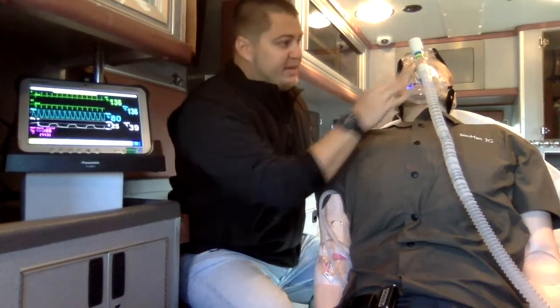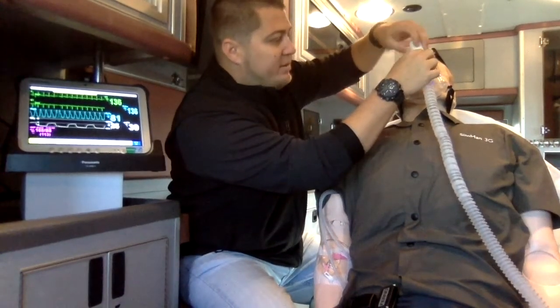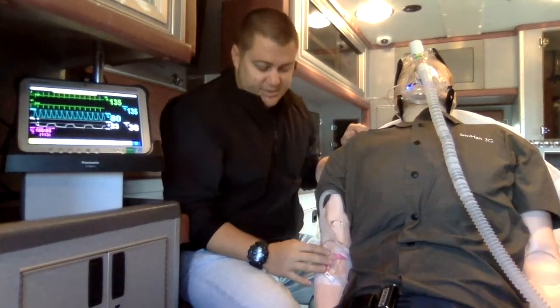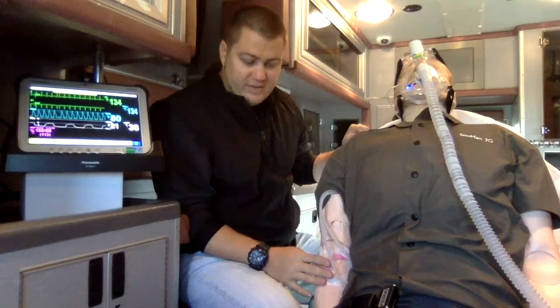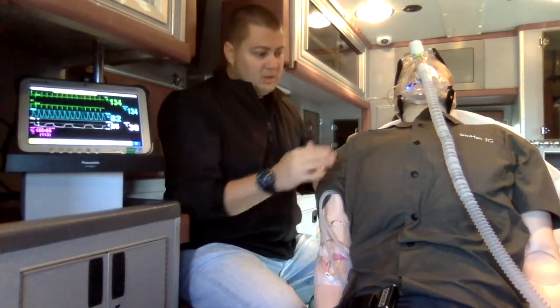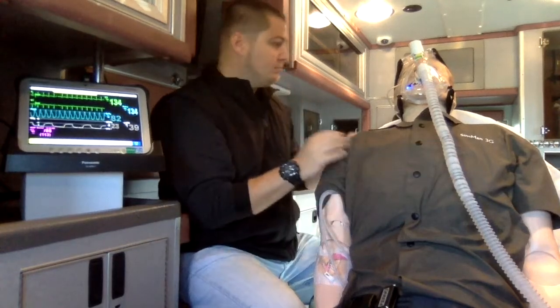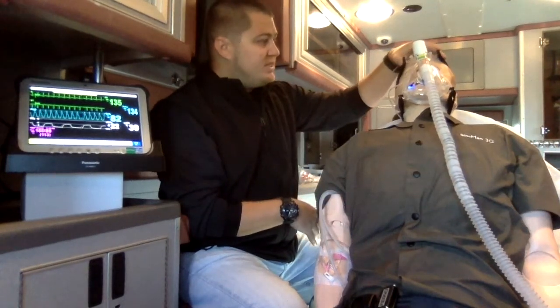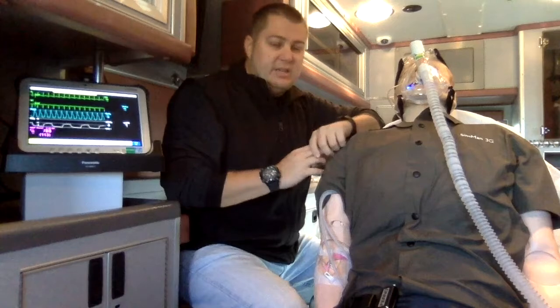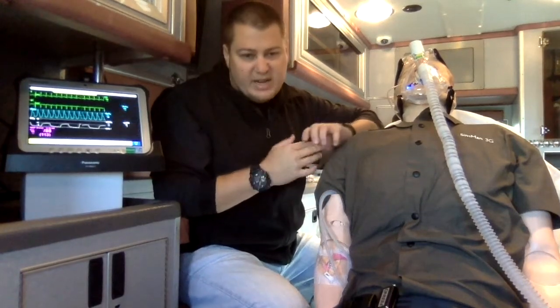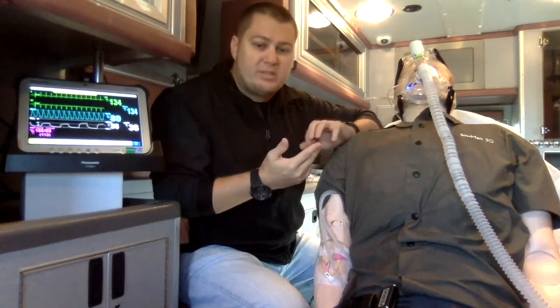So CPAP's in place. I got a PEEP setting originally of 5. I'm going to increase that to 7.5 and see if I have any changes. I'm also going to establish an IV for IV access. Listen to lung sounds again, still the same, still diminished throughout. The patient does have some slight relief with CPAP being placed. I do see a slight decrease in heart rate, a slight increase in SpO2, which both are expected.